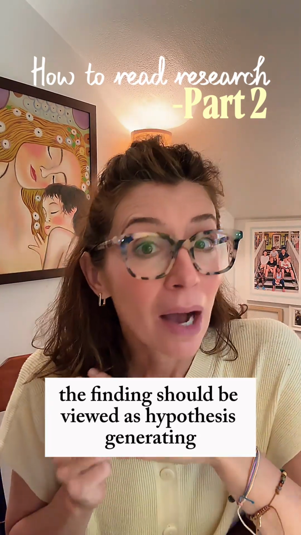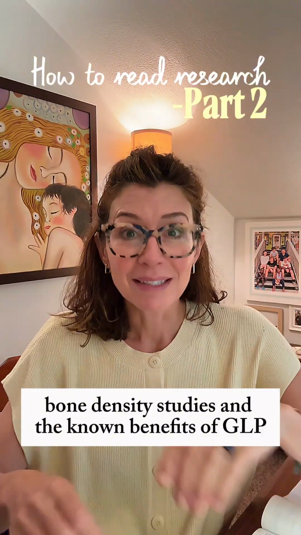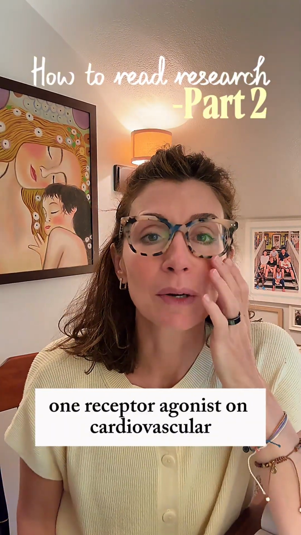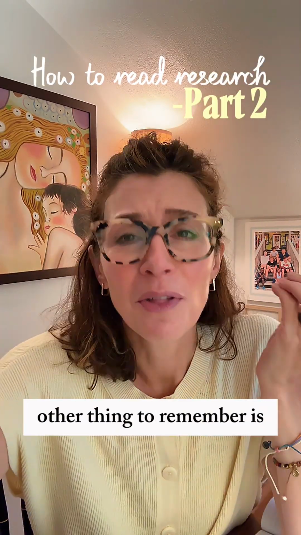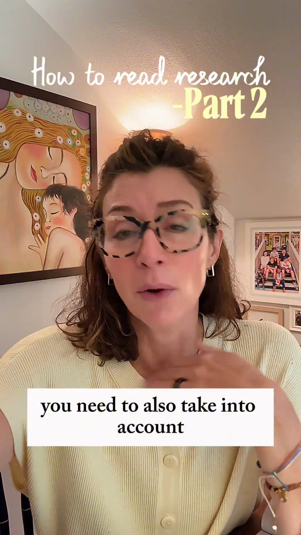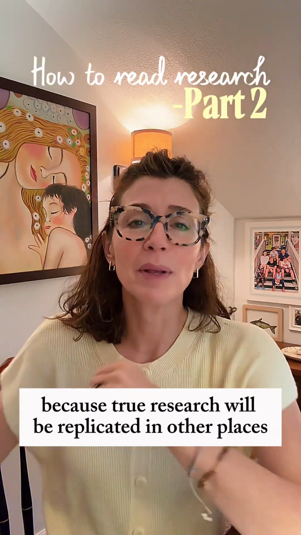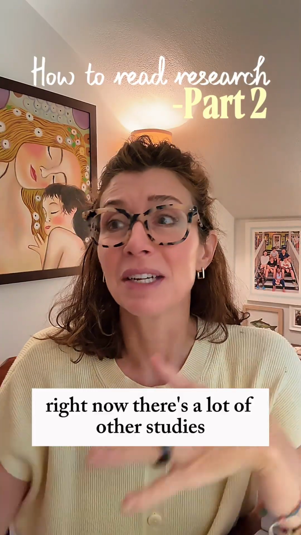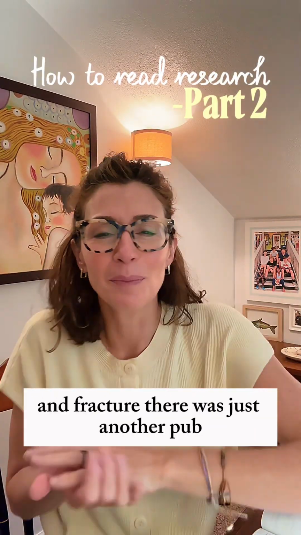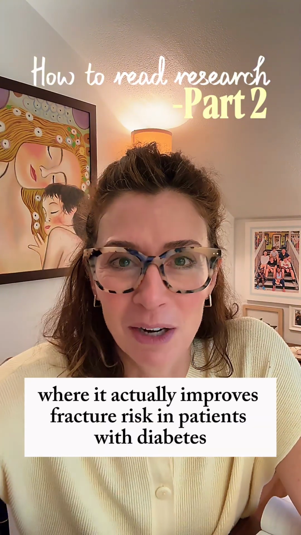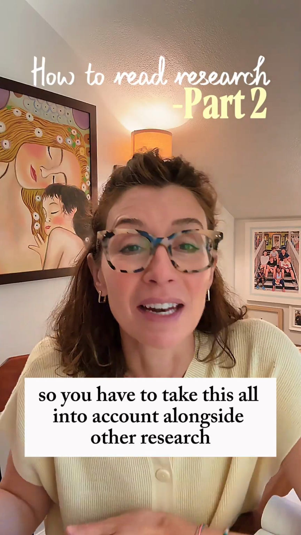The finding should be viewed as hypothesis generating, interpreted alongside randomized trials, bone density studies, and the known benefits of GLP-1 receptor agonists on cardiovascular, renal, and metabolic outcomes. Another thing to remember is you need to take into account all the other things that have been published, because true research will be replicated in other places. Right now, there are a lot of other studies suggesting that these medicines might be beneficial in type 2 diabetes and fracture. There was just another one published where it actually improves fracture risk in patients with diabetes. So you have to take this all into account alongside other research.